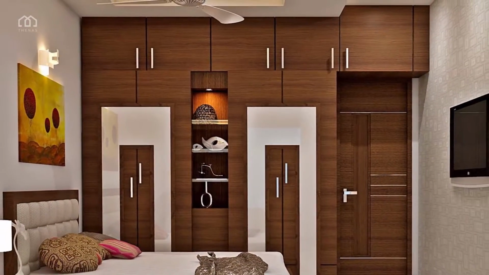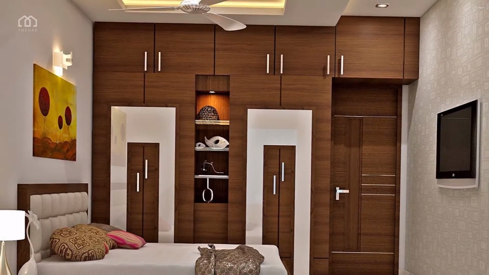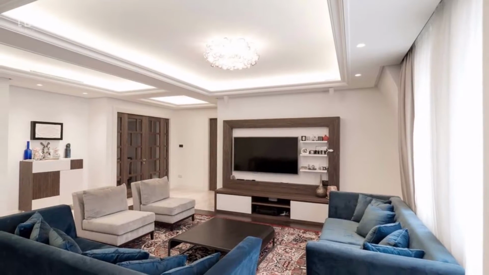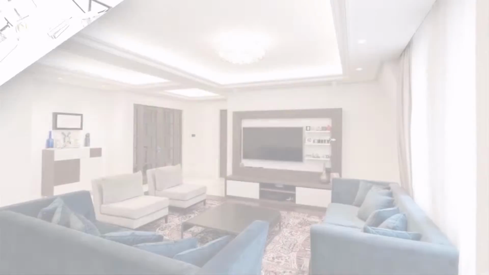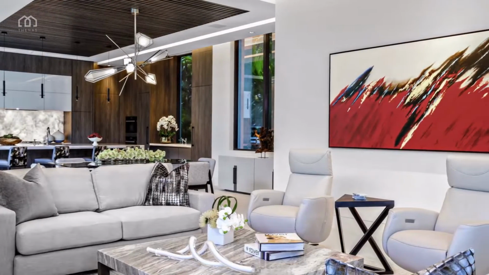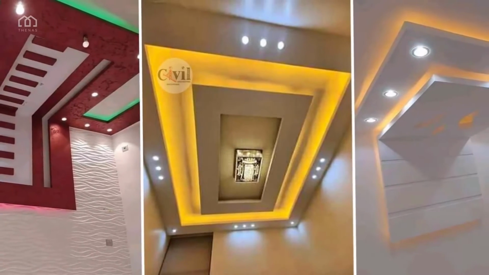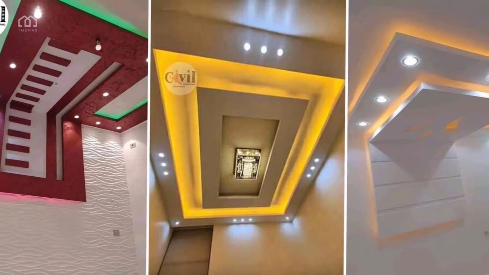False ceilings are sometimes referred to as a dropping ceiling since they are hung from the ceiling using metal or wood frameworks. False ceilings come in a variety of shapes, sizes, and materials, depending on their intended usage. Diverse materials are used on the ceilings of these rooms to achieve different effects.